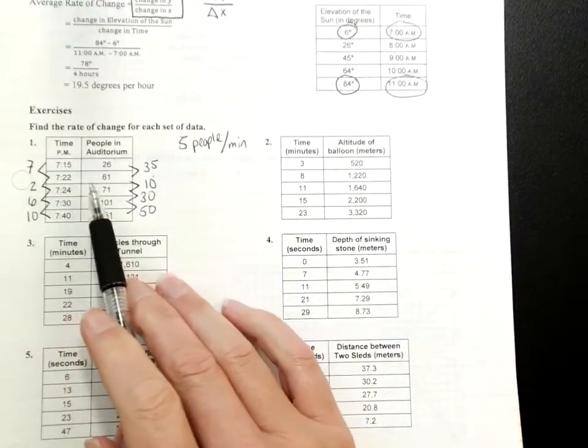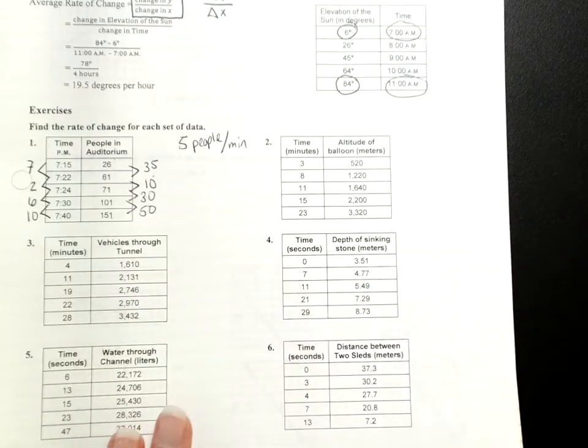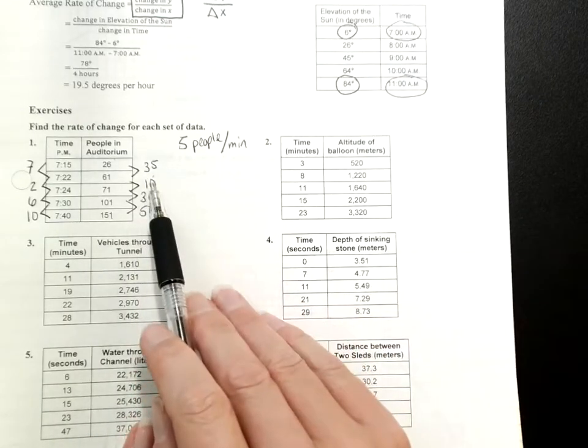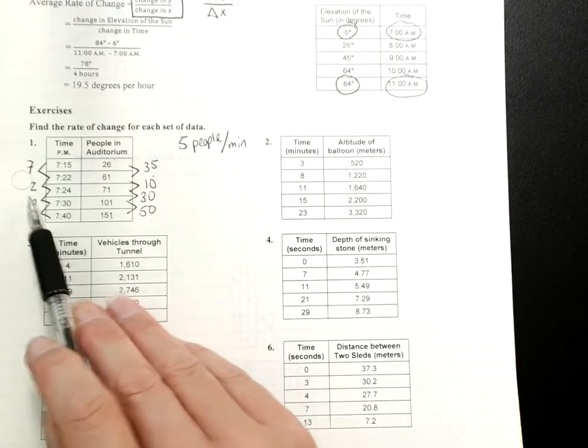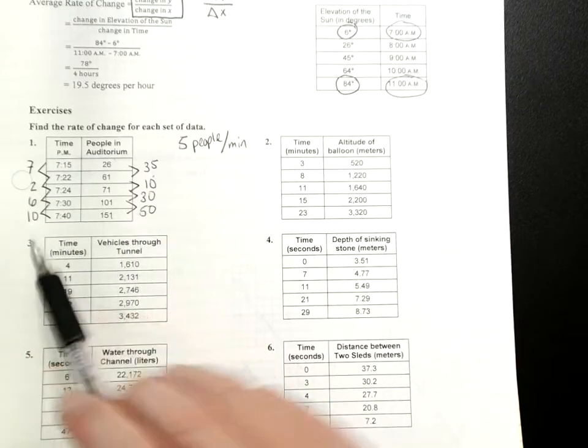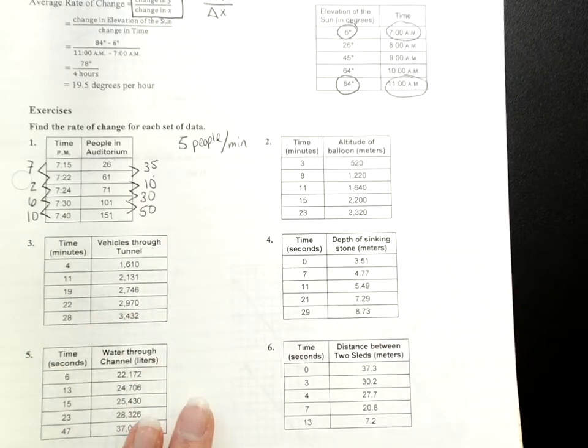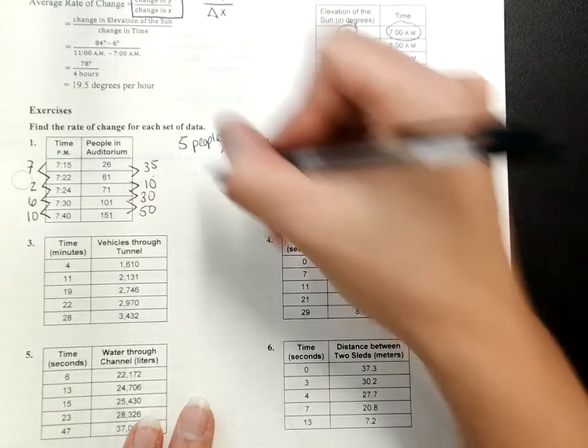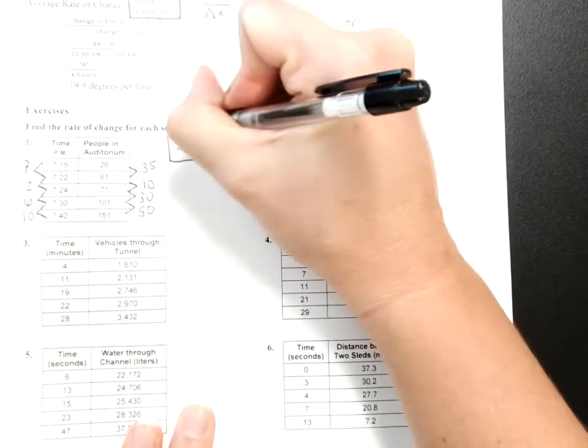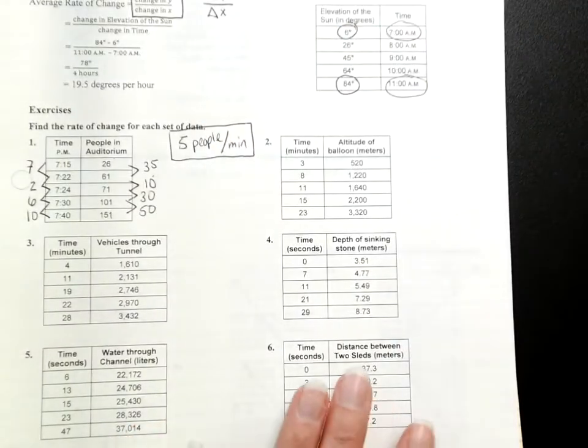If you compared these other ones, these do have a constant rate of change, so they're all the same. 10 divided by 2 is 5, 30 divided by 6, also 5, 50 divided by 10, 5. So you can just pick 2 points that are close together, or you can pick the top and the bottom, completely up to you. I'm probably only going to do a couple more of these just to save some time.